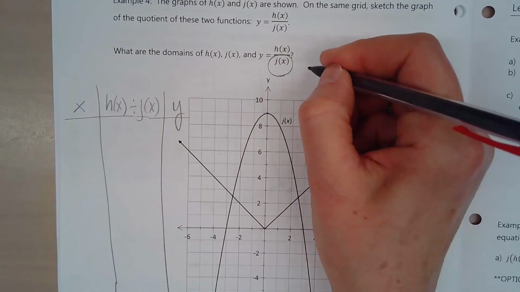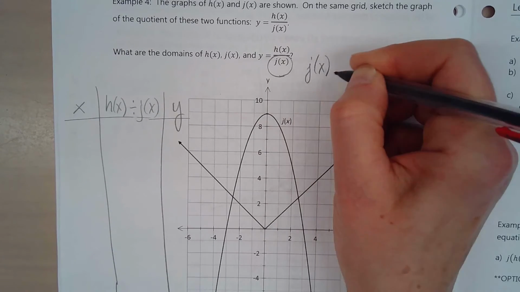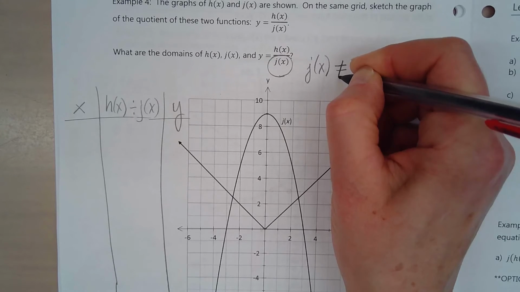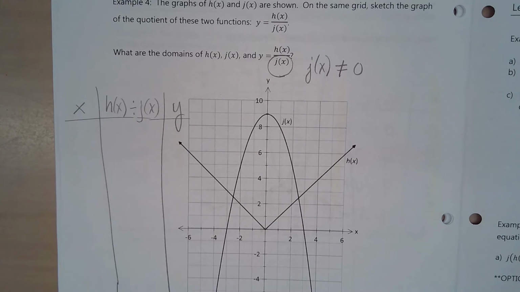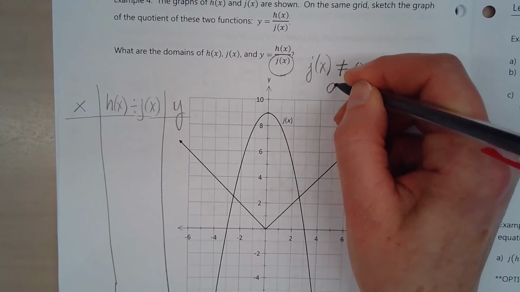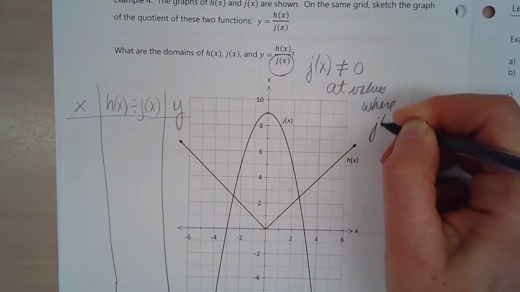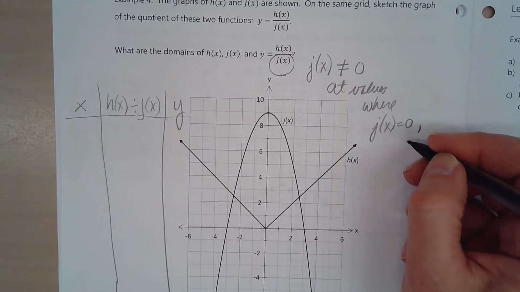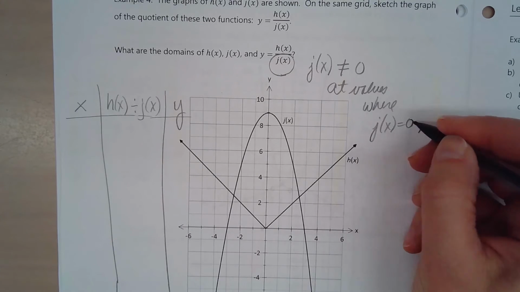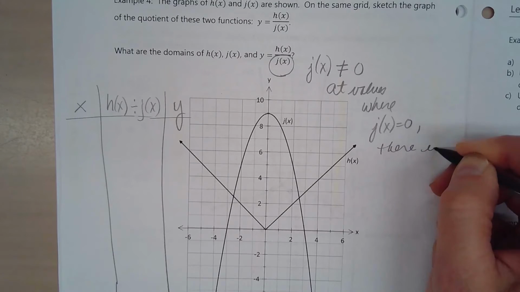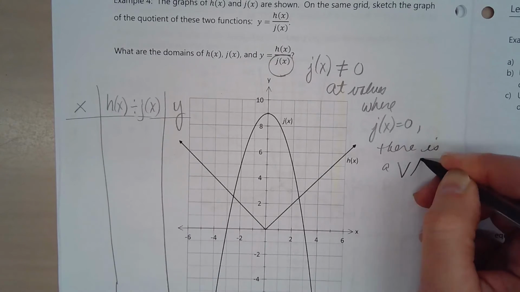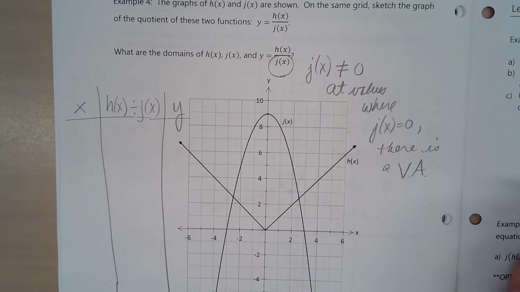J of x can't equal 0. Agreed? Okay. So, what happens when j of x equals 0? At values where j of x equals 0, was that you, John? Someone said the word. There is a vertical asymptote, right? Like there's an undefined value.